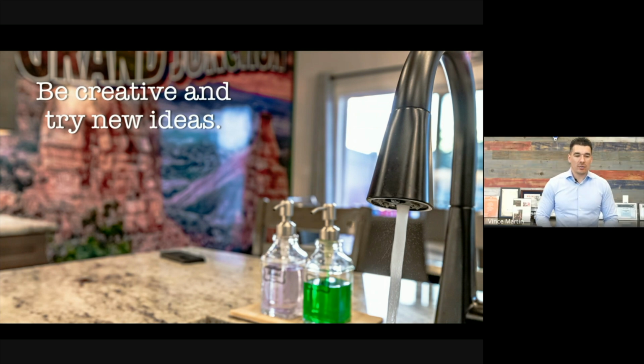Be creative. Try new ideas. I let my photographer do what they wanted on this Grand Junction property, and they decided to turn the water on the faucet, and I thought it was so cool. So anytime you get motion inside that photo, it will look really cool. This is a close-up of just the faucet, and behind it, what I'm showcasing is a picture perfect wall that says "Welcome to Grand Junction, Colorado," and it has one of the Grand Junction monuments in the background that's located close to the property.